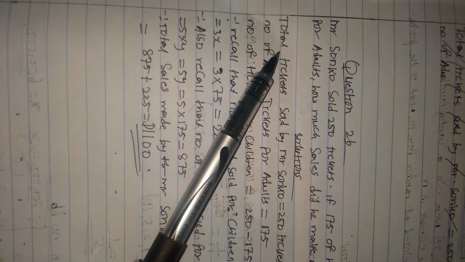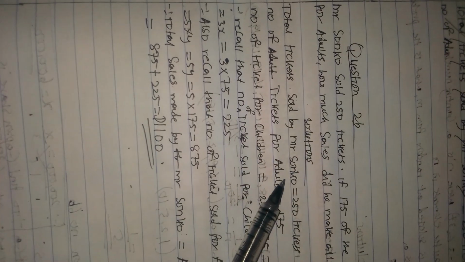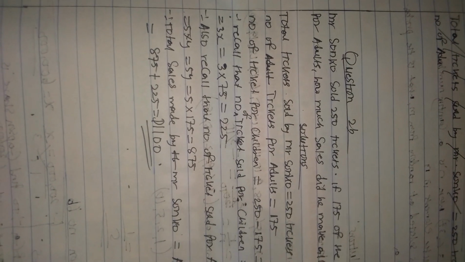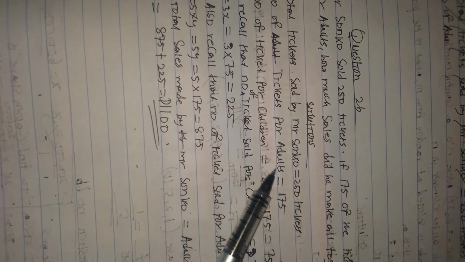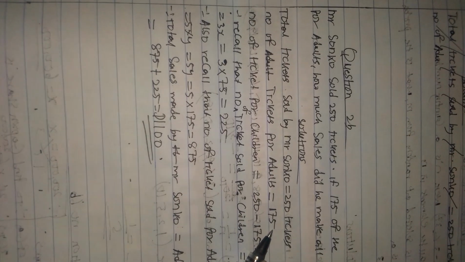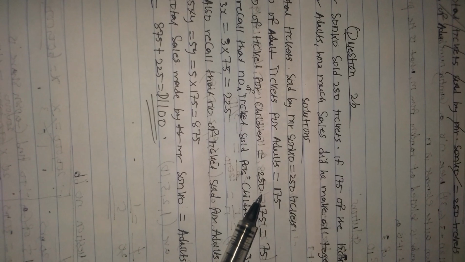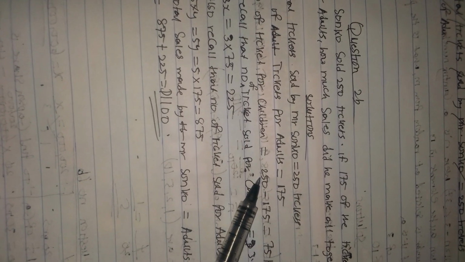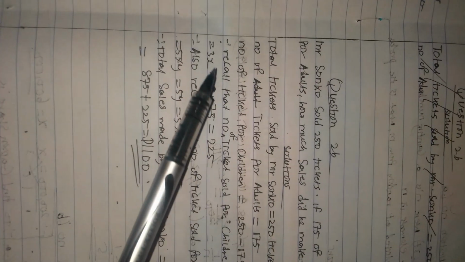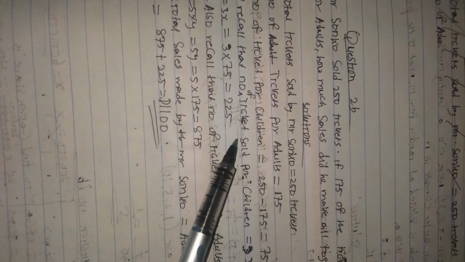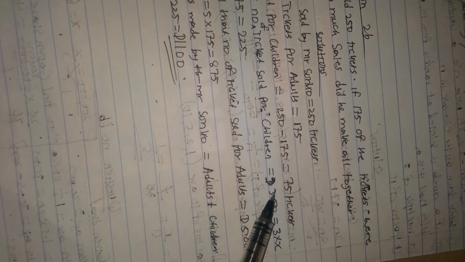Solution. The total tickets sold by Mr. Sonko is 250 tickets, and the number of tickets for adults is 175. Therefore the number of tickets for children is the total tickets minus the adult tickets, which is 250 minus 175, giving 75 tickets. Now recall the price of the ticket for children and adults.